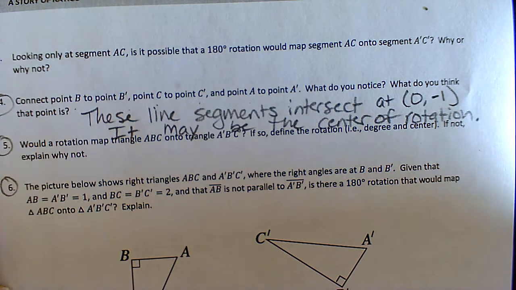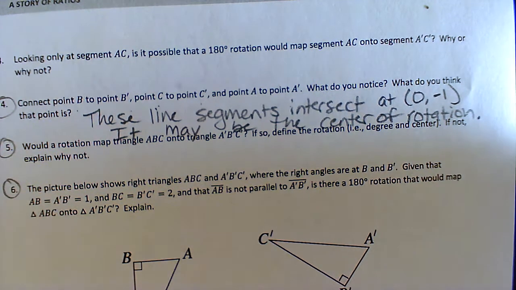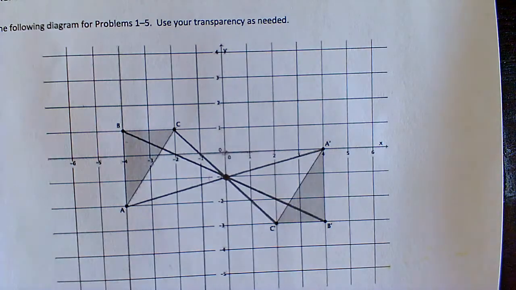Five says, would a rotation map triangle ABC onto A', B', C'? If so, define the rotation. If not, explain why not. So let's check.